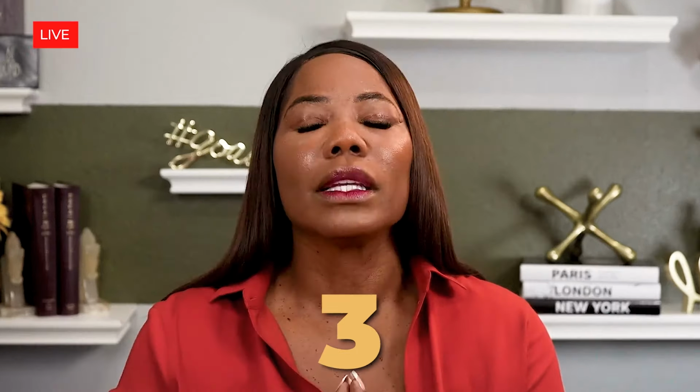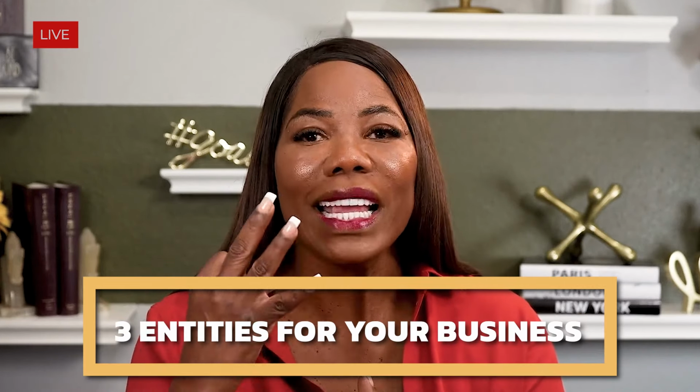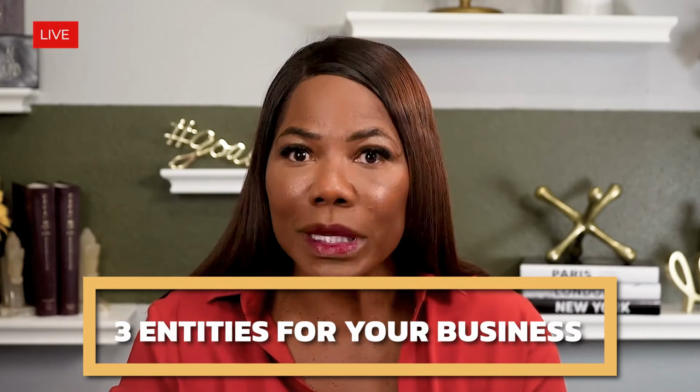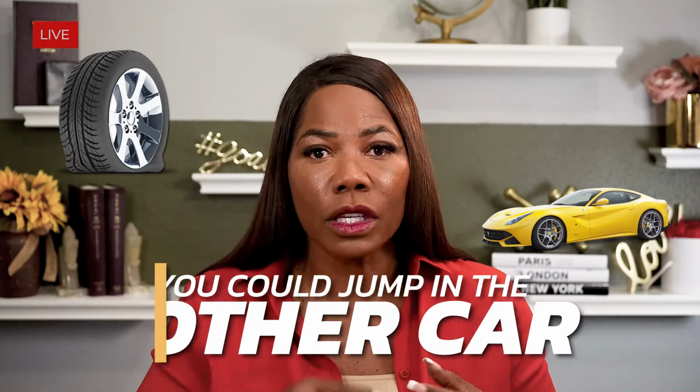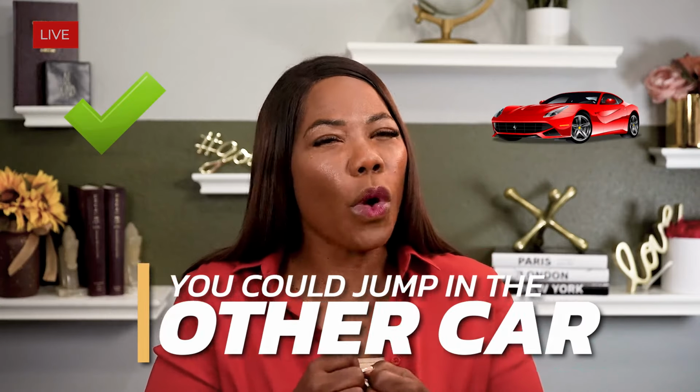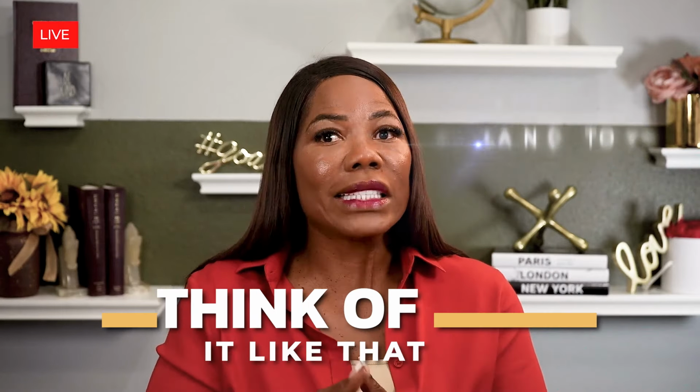The Trinity framework strategy is going to require you to have 3 entities. Yes, I said 3 entities for your business, because it's almost like, think about it, having 3 cars. If you were to go to work and one of your cars had a flat tire, you could jump in the other car. If that car didn't start because the battery was dead, you could jump in the other car. So I want you to kind of think of it like that as I explain it to you.